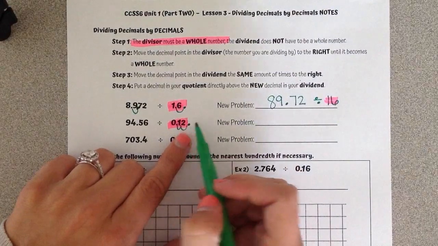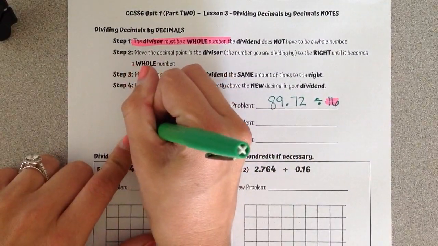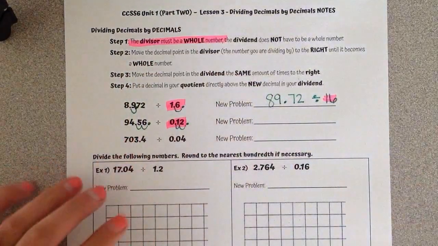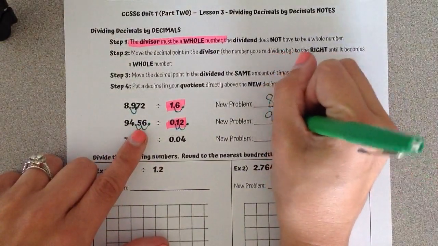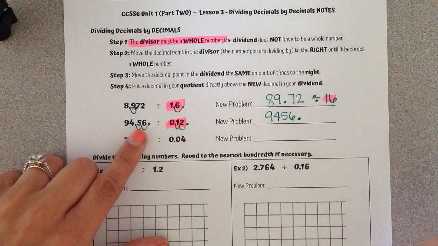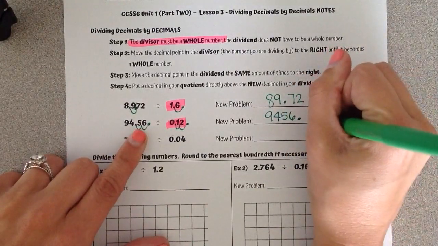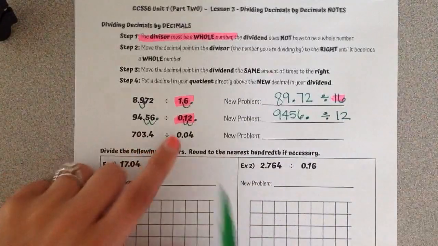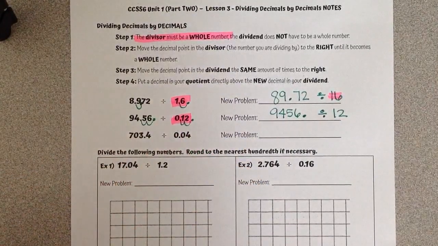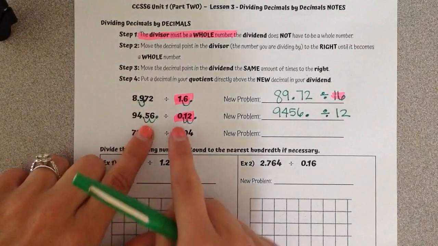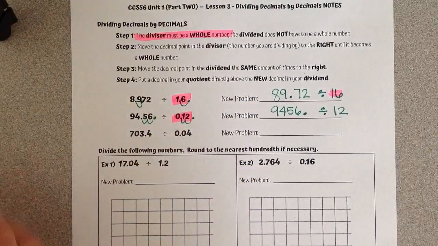If I move it twice here, I'm going to move it twice here. So our new problem is 9,456, our decimal right at the end there, divided by the whole number 12. We don't need to write that 0 on the left. It's okay that this one's whole. It didn't need to be, it's just that it matched up with the same amount of moves.